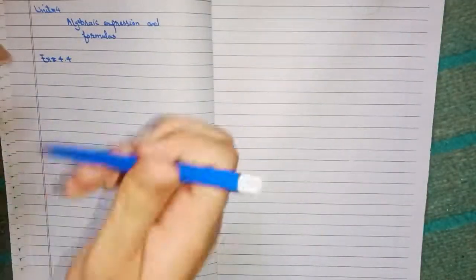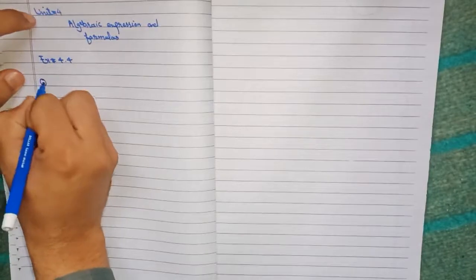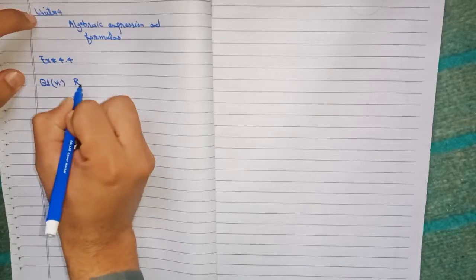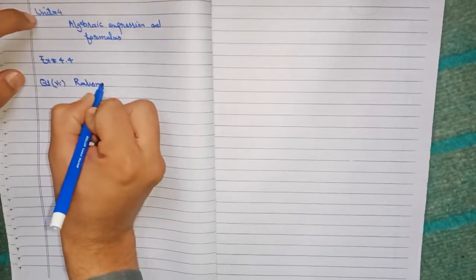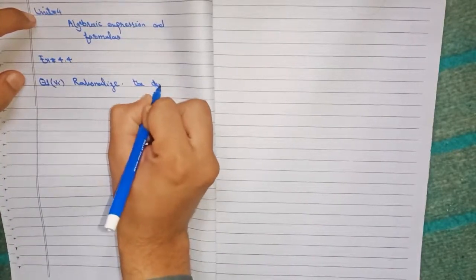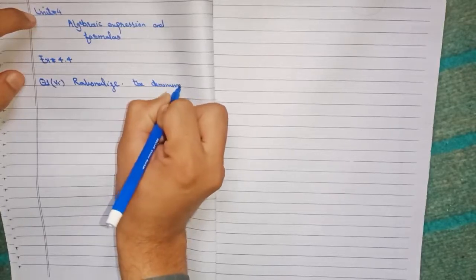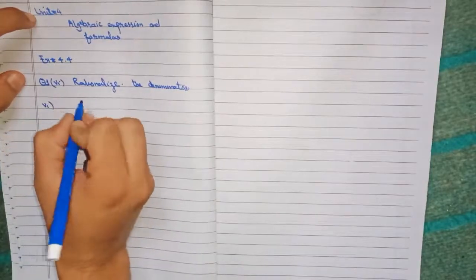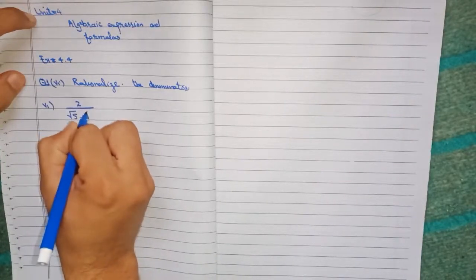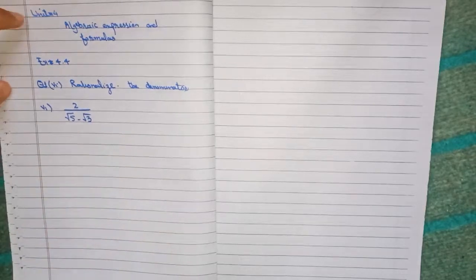The 6th part of question 1 is: rationalize the denominator. 2 over square root 5 minus square root of 3.